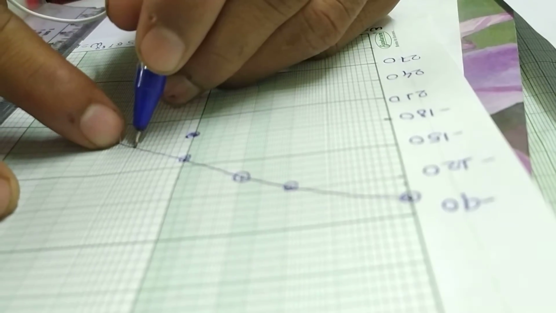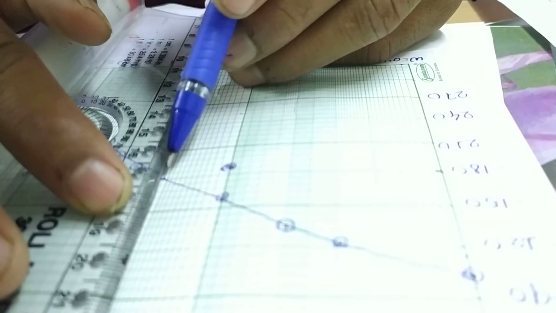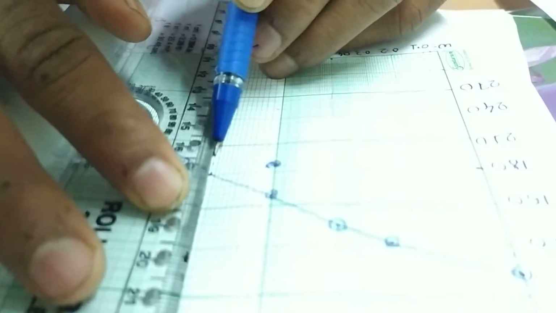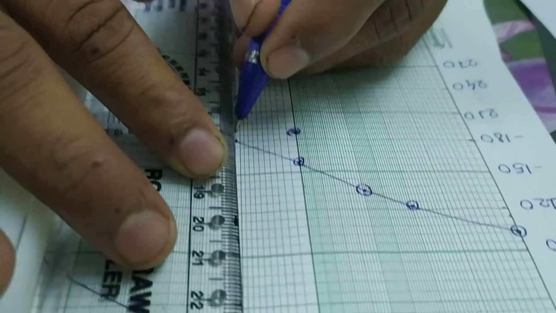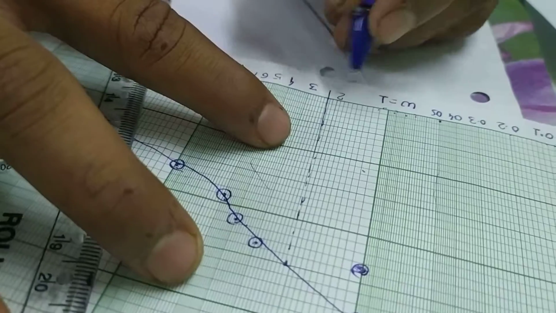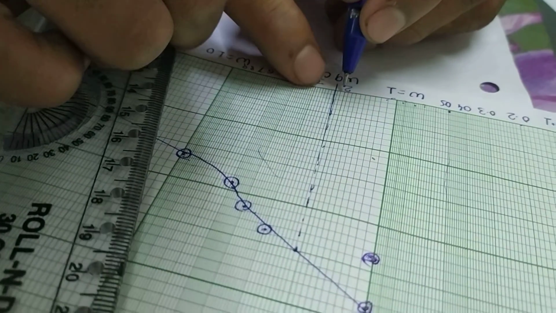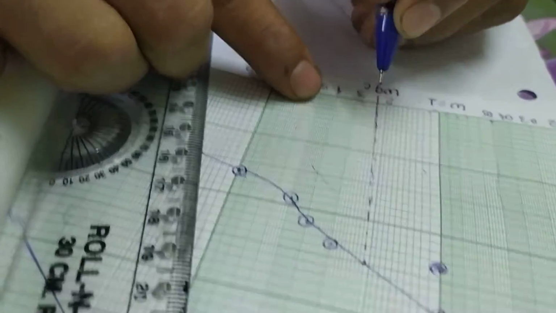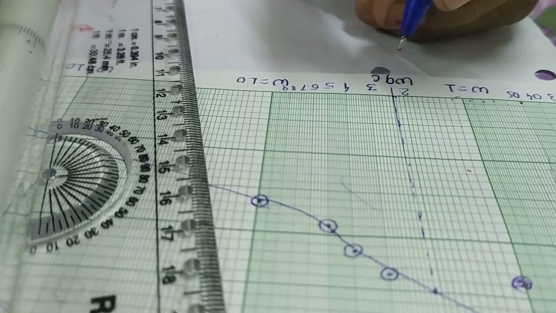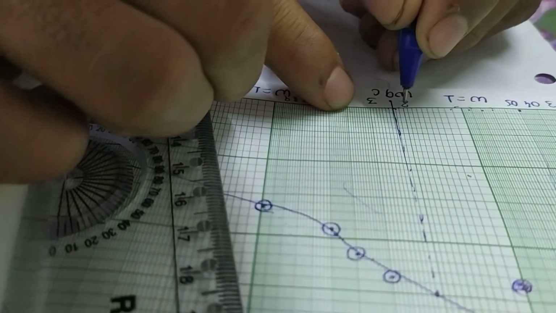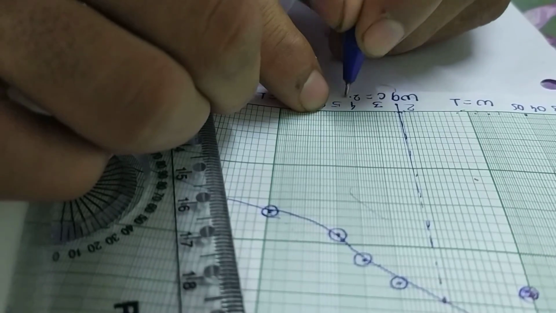This is the 180 line. My line is cutting over here. This is nothing but omega GC. So what is the value of omega GC now? See, this is 0.1, 0.2, 0.3, 0.4, 0.5. Likewise, the value increases. The value of omega GC is 2.1 and 2, means omega GC is equal to 2.2.